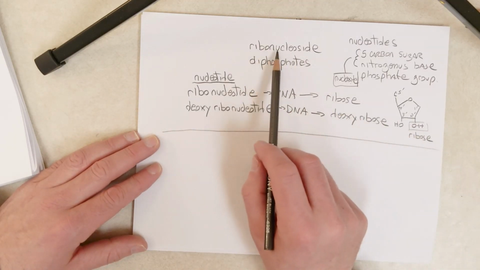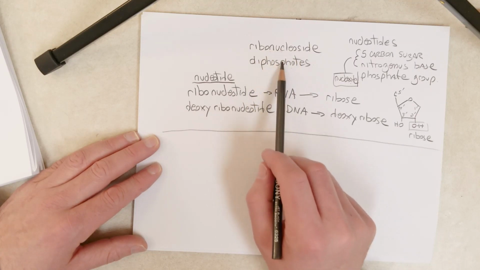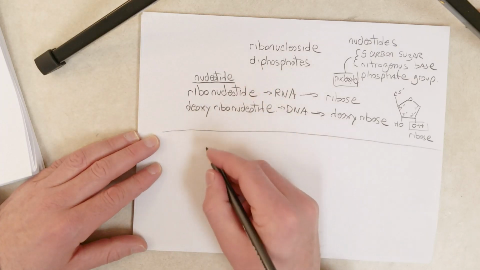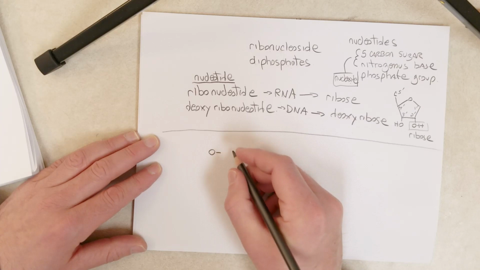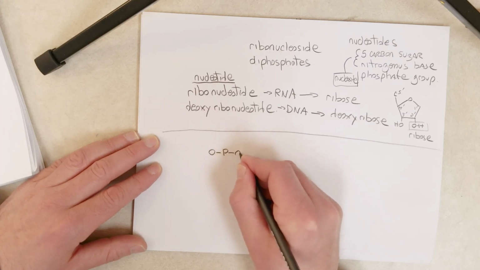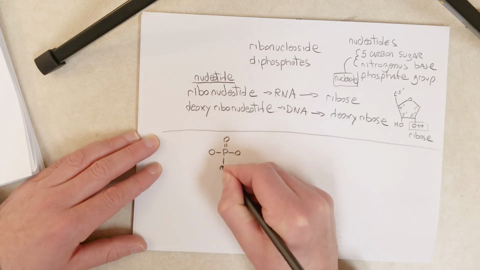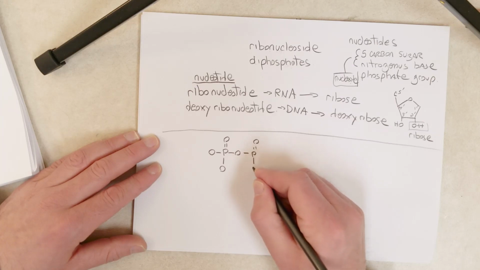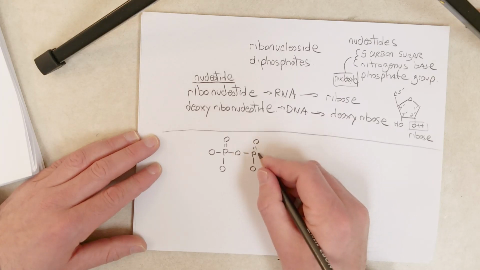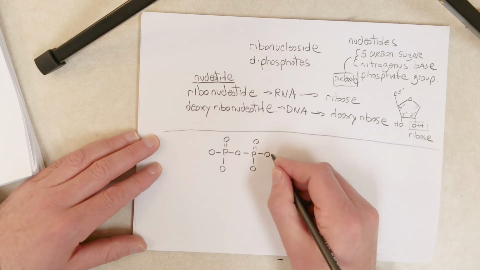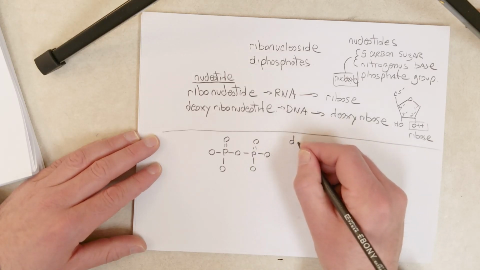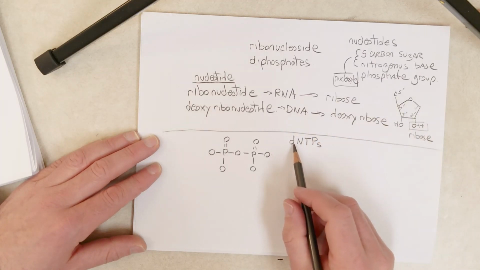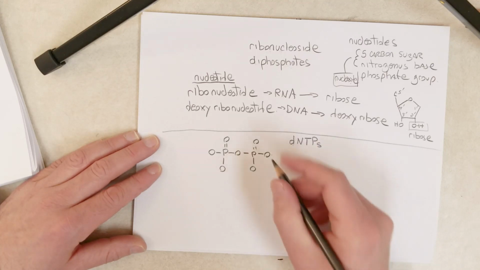Okay, back to the ribonucleoside diphosphates. These are going to be molecules that we typically put into an RNA chain. The diphosphate, what is that? Remember when DNA polymerase is synthesizing or polymerizing DNA, it is using deoxyribonucleoside triphosphates, right? It's using dNTPs, deoxyribonucleotide triphosphates.